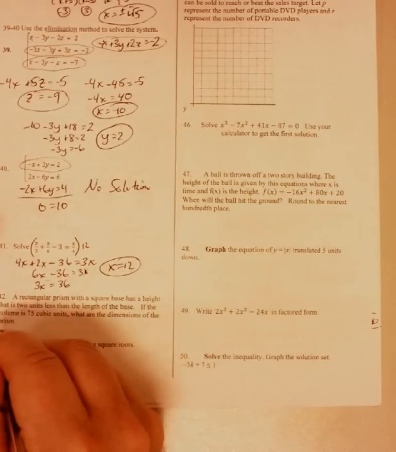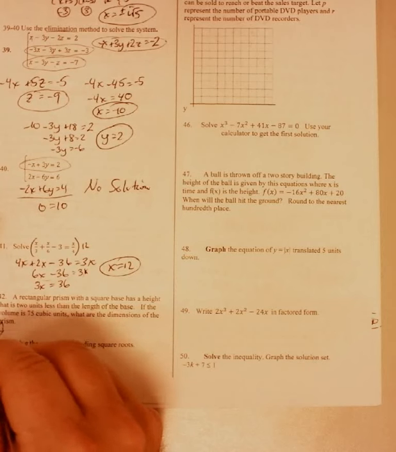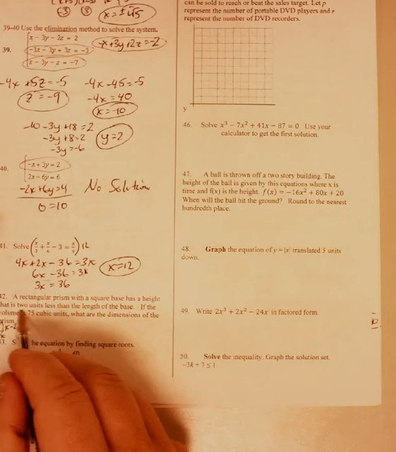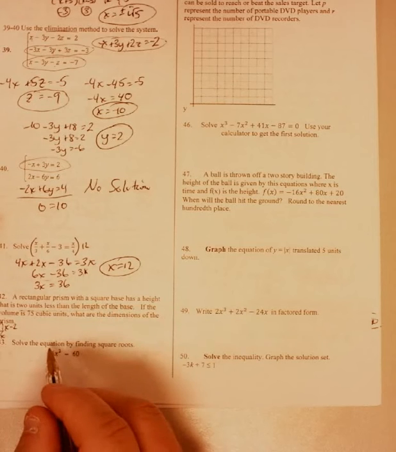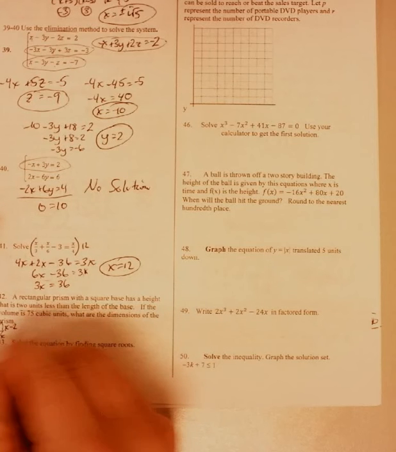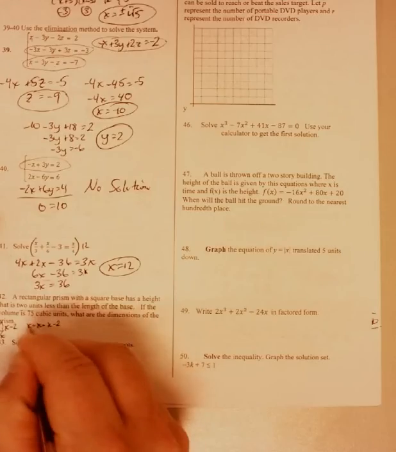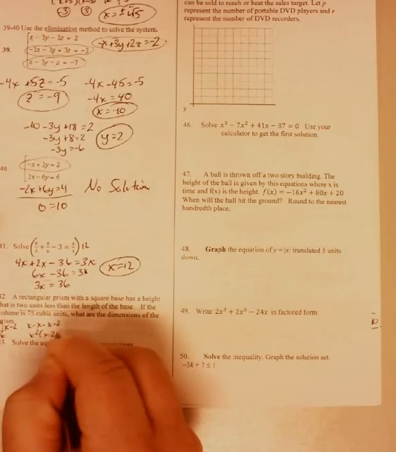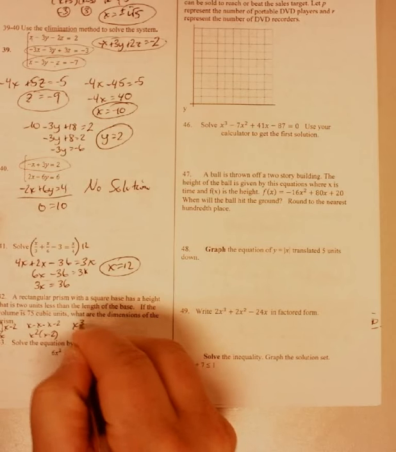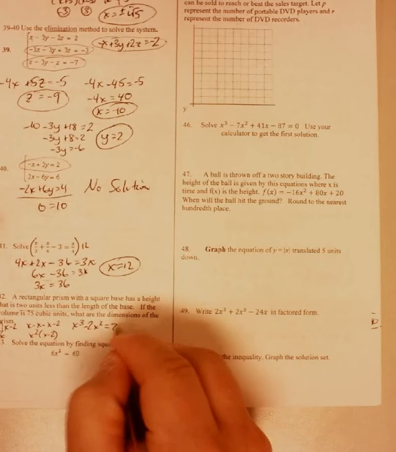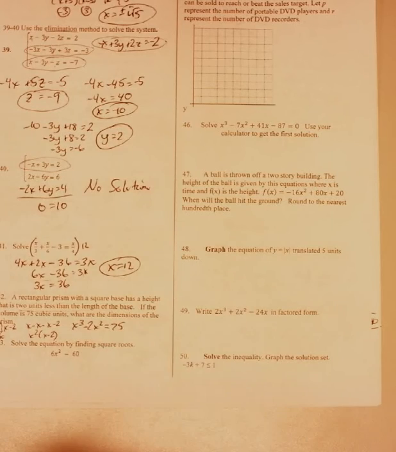I have this square base. This is x by x minus 2, because it says that it's 2 units less than the length of the base, which means the volume is going to be x times x minus 2. Well, that's x squared times x minus 2, which is x to the third minus 2x squared. And they said that that is equal to 75. So I want to solve that equation.